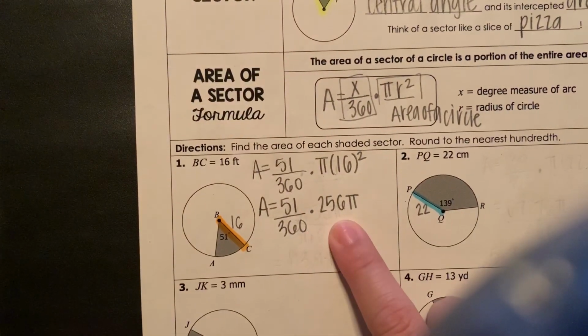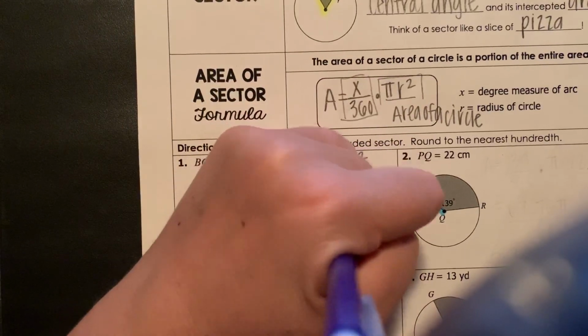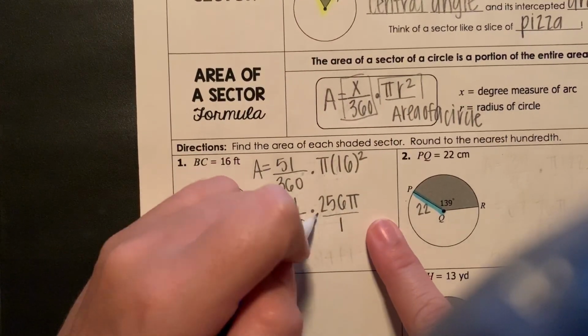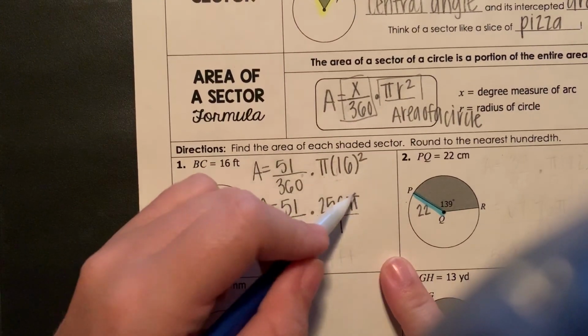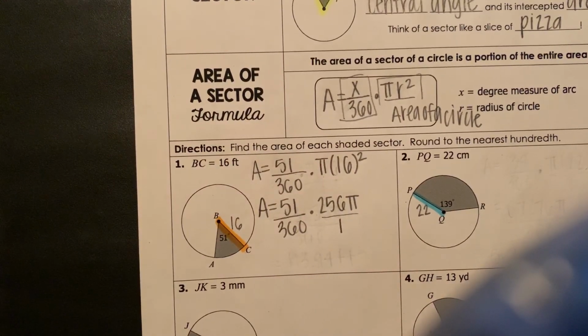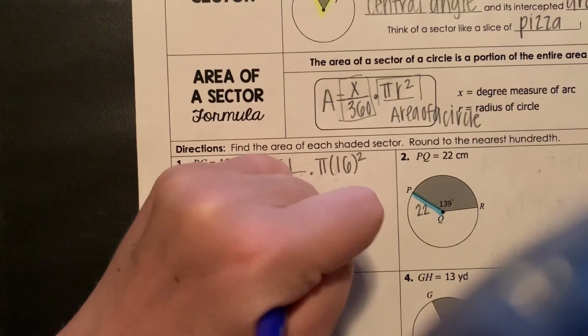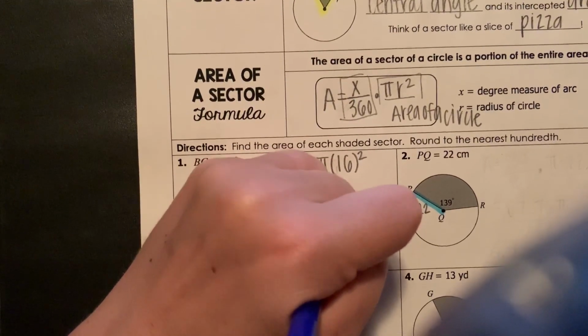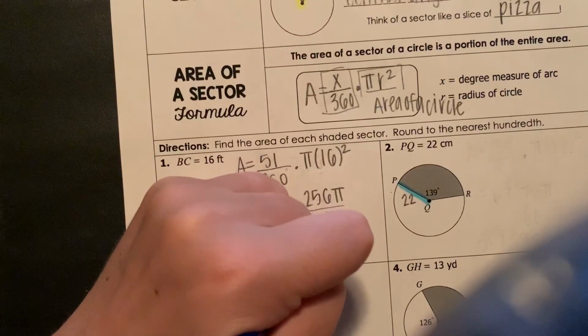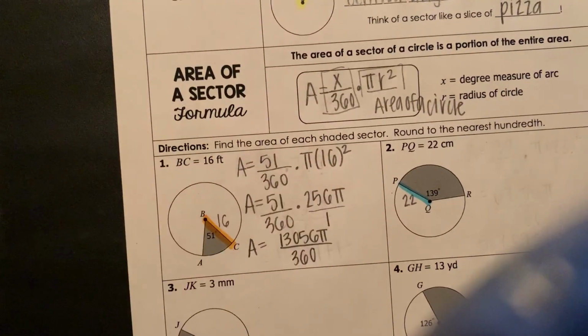So here is where I would say that we can just go ahead and put this over 1. So we can say 51 times 256 times pi. So 51 times 256, we get 13,056. So times pi, and we're going to divide that by 360.